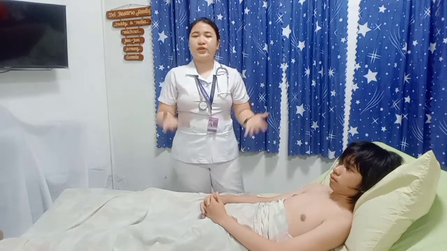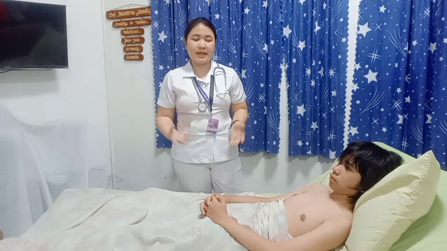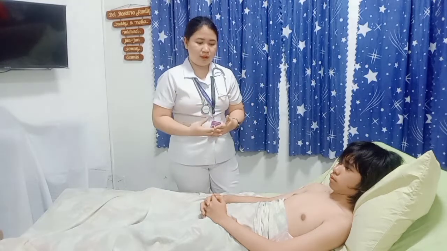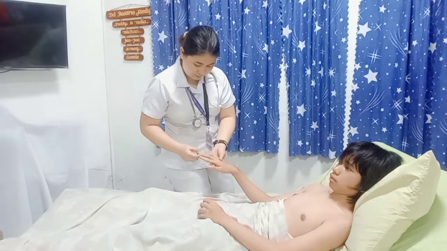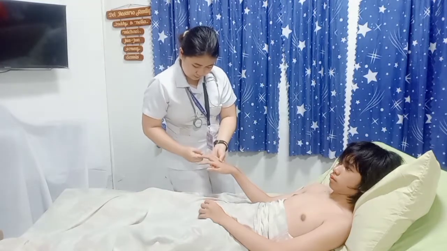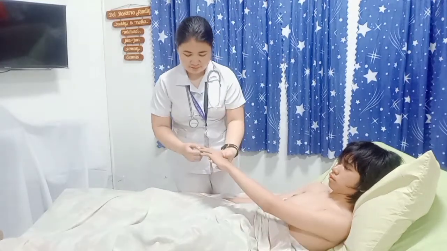Now I will assess for the capillary refill by compressing the nail bed and releasing the pressure, and calculating the time it takes for the color to return to pink tones. May I have your fingers, please? Okay. On the other arm, other hand.